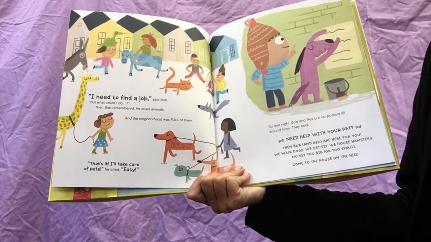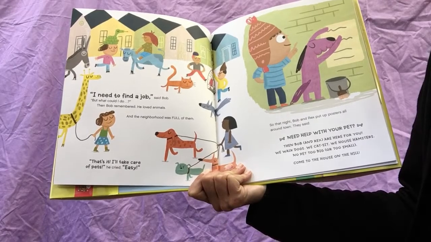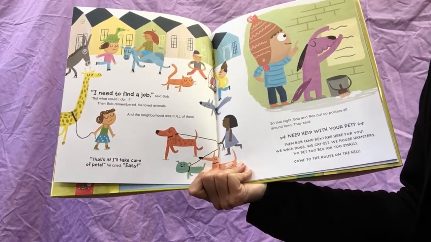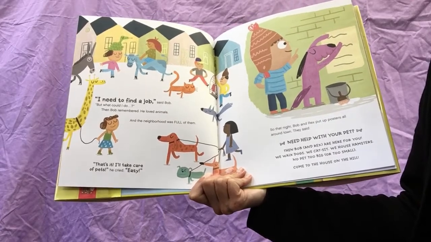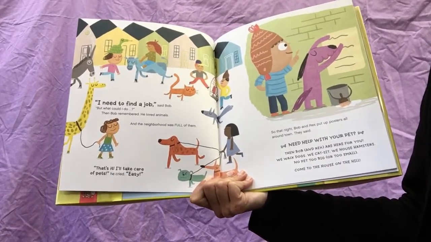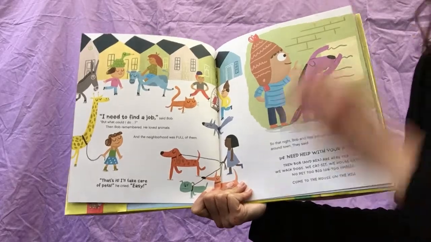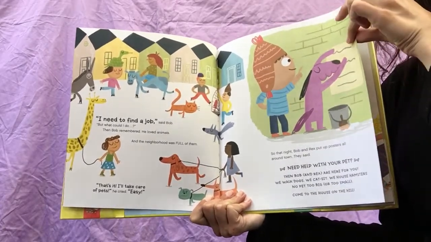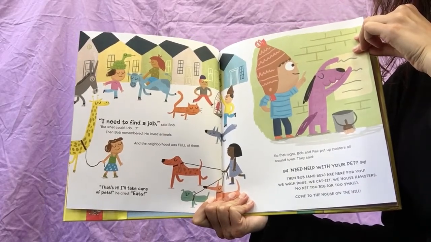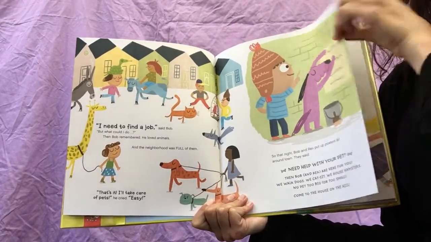They said, "Need help with your pets? Then Bob and Rex are here for you. We walk dogs, we cat sit, we house hamsters. No pet too big or too small. Come to the house on the hill." Have you ever seen a pet giraffe? That'd be pretty cool.